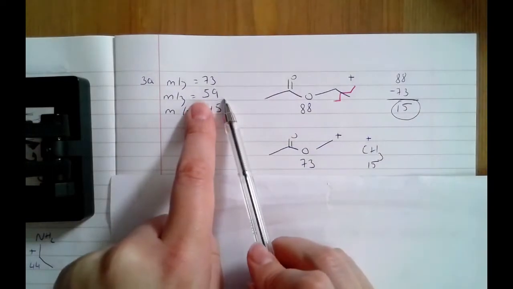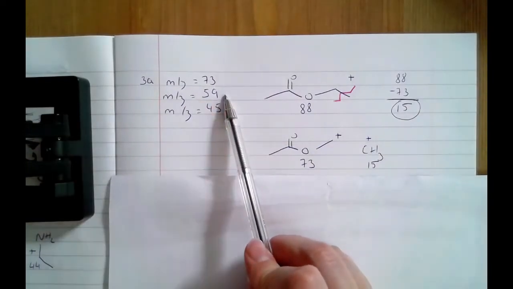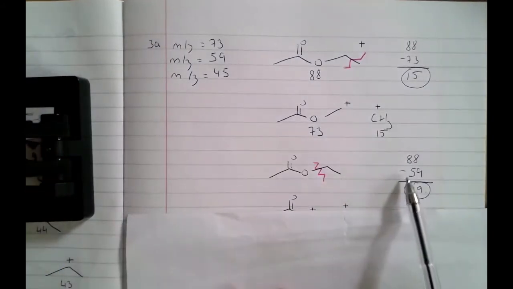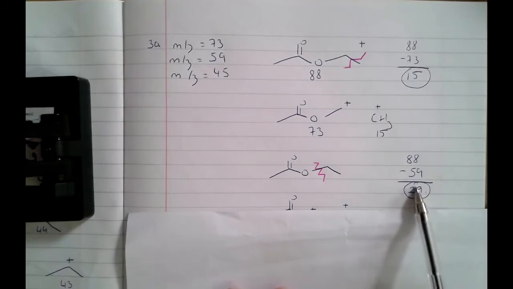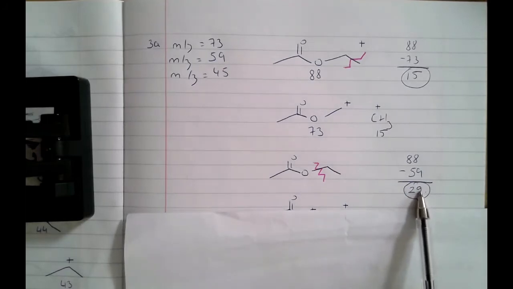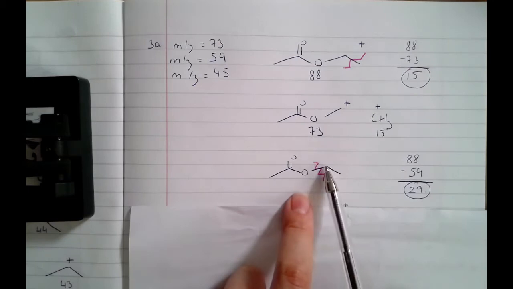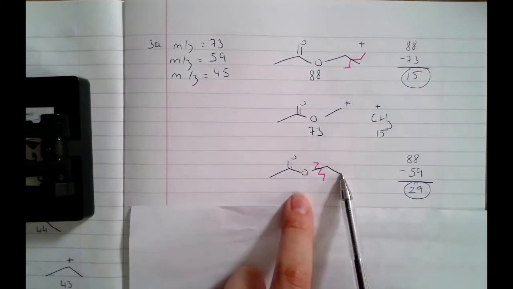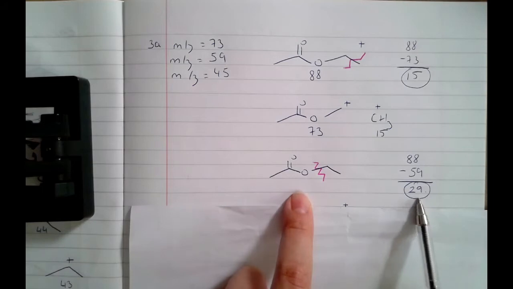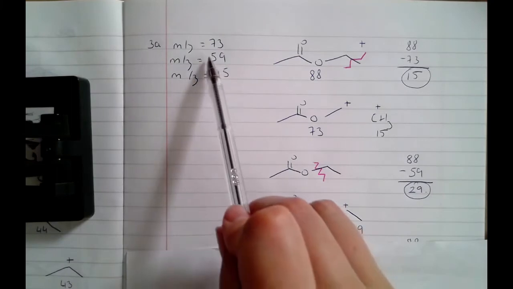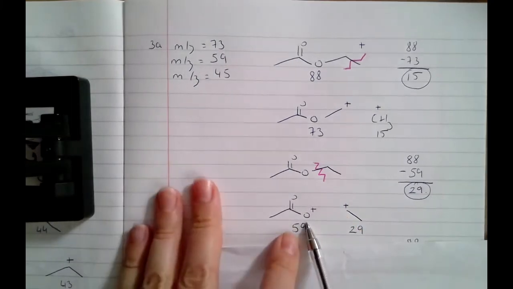The next, again, 59, not a number we're familiar with, so we'll apply the same approach. We'll take the total mass, 88, we'll remove the 59, and we'll see that something was removed that had a mass of 29. A 29 is a number we're familiar with. It's typically C2H5. And if I look at my molecule and break it right here, I can remove 2 carbons and 5 hydrogens, which have a combined mass of 29.